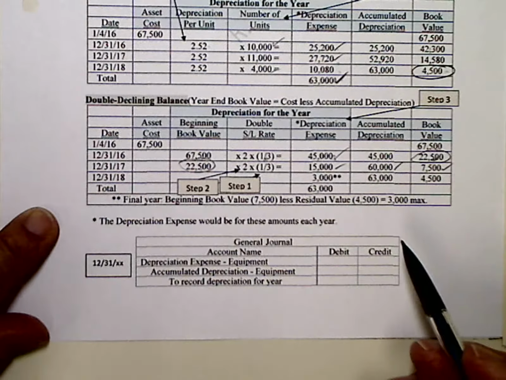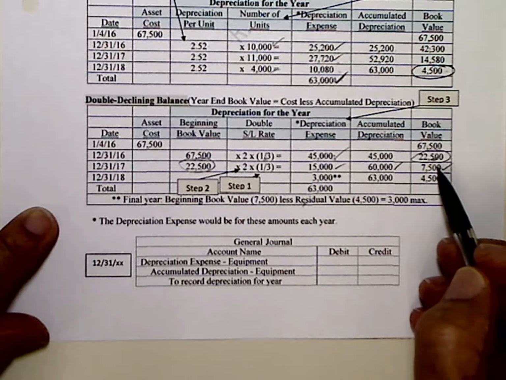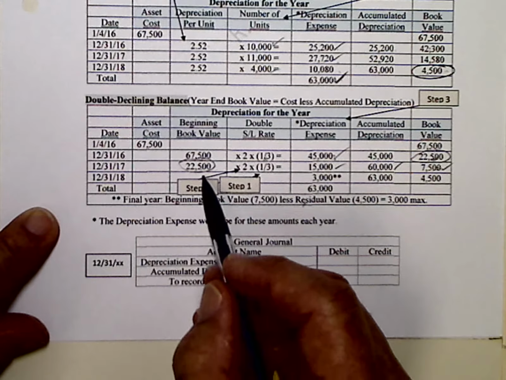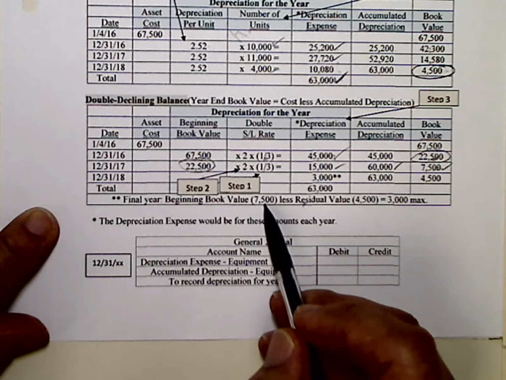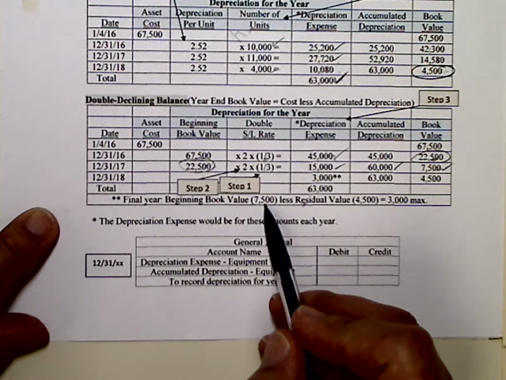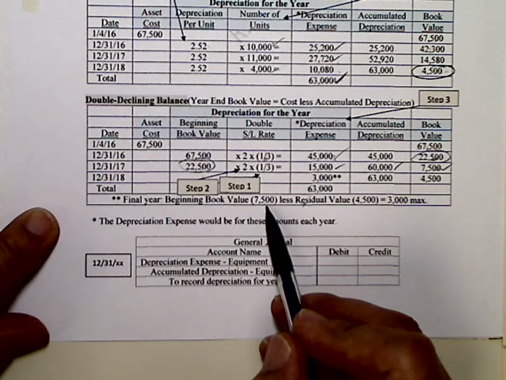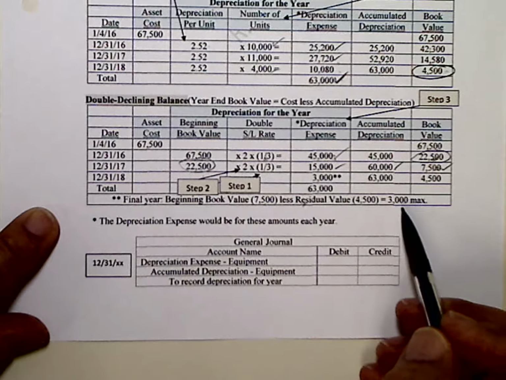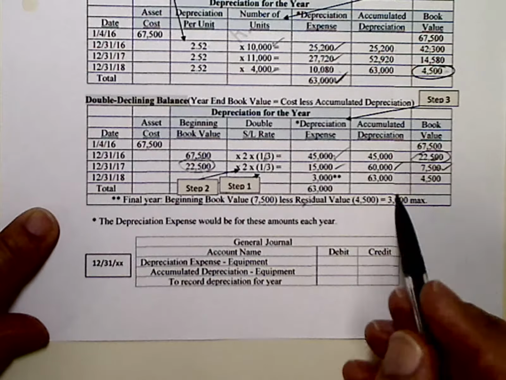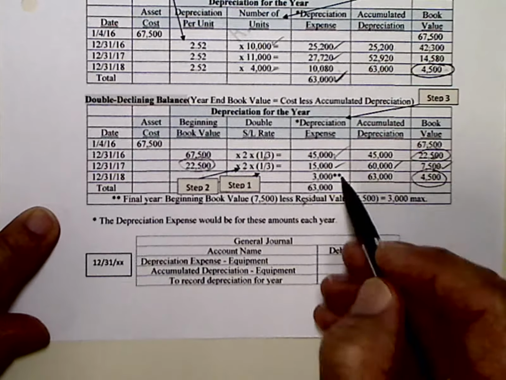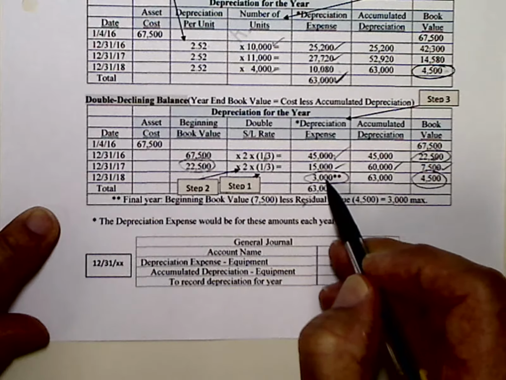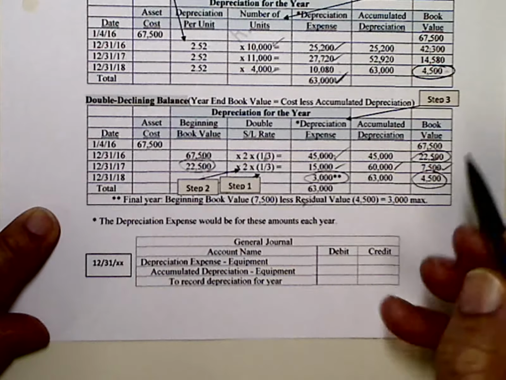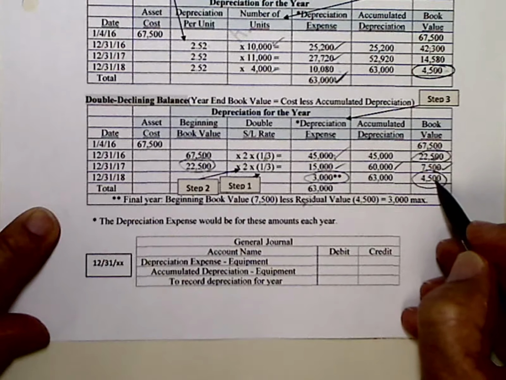And then certainly the trickiest of it is in this last year. In this last year, 3-year life, if you were to go right along and do the same thing the last year, you'd take this 7,500 and put it over here. You'd take 7,500 and go through the calculations. But you know what you'd find? You'd find you came up with too much depreciation that last year, because you can only take the amount of depreciation that last year that you need to get that book value down to 4,500.